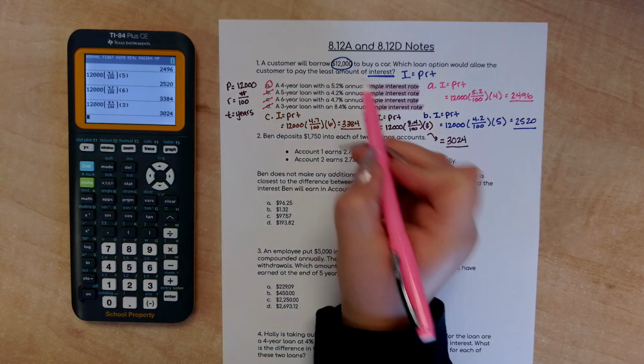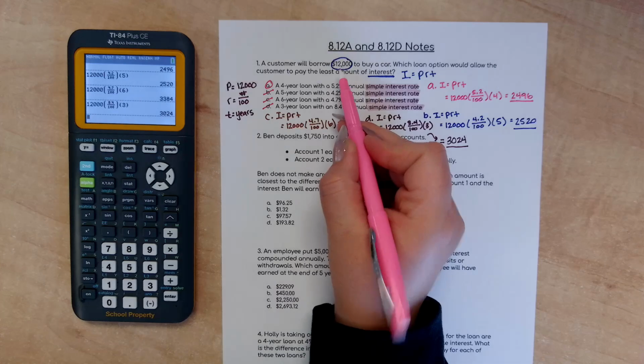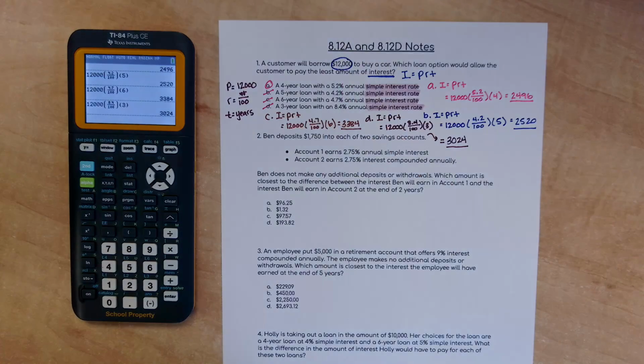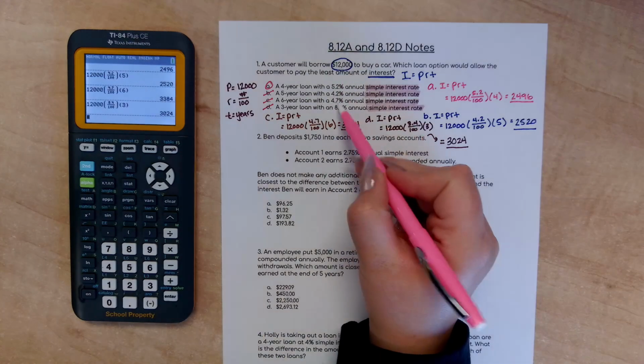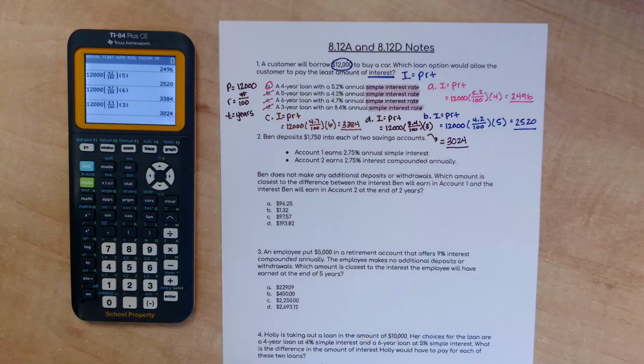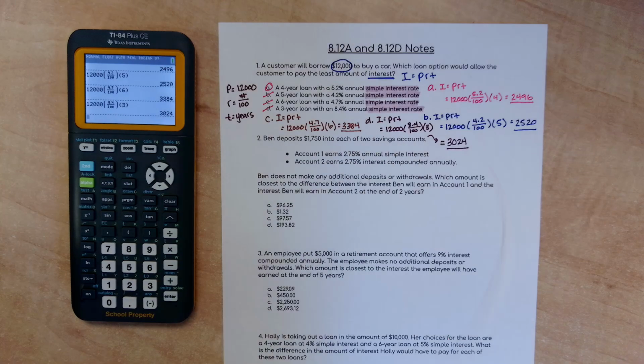So yes, you only borrowed $12,000, but the bank wants to make money too. So that's where these interest rates come in, and they tack on that much extra. So we really got to focus on, I understand the time is shorter, but not always is that the best case because the interest rate could be higher.